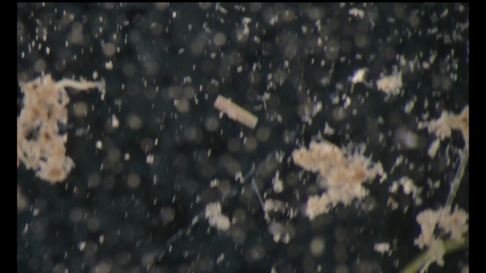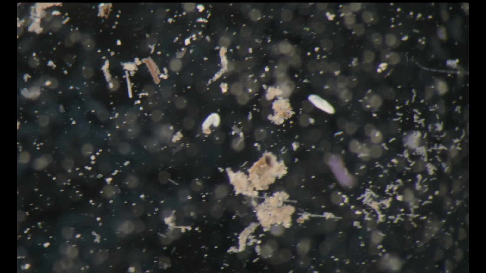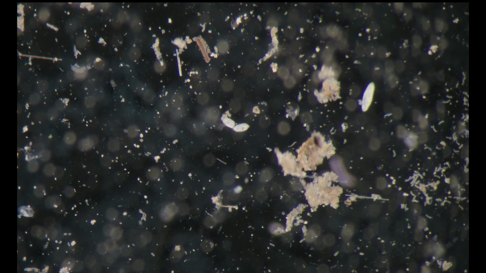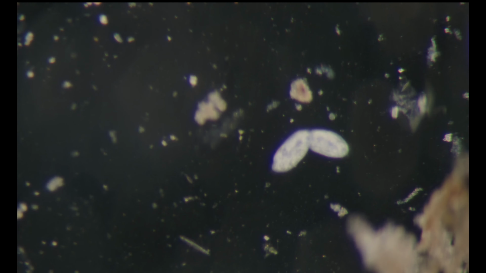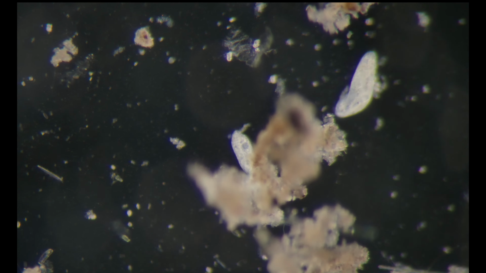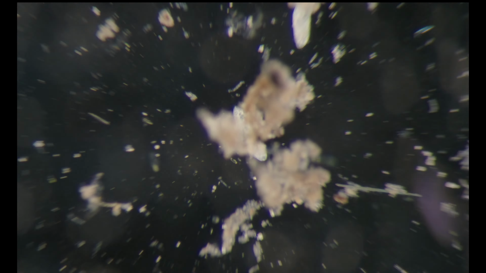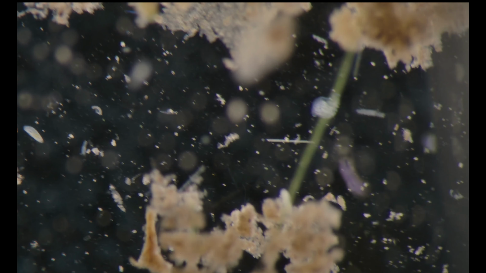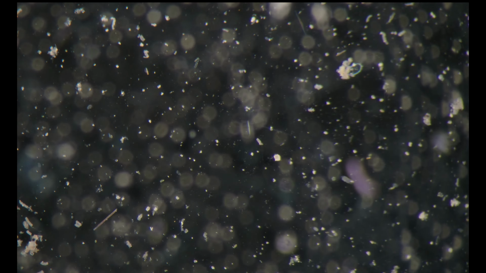Now I'm looking for amoeba. Oh, here is a division of hypotrich. Looks like it's about to divide. And there should be some amoebas here.